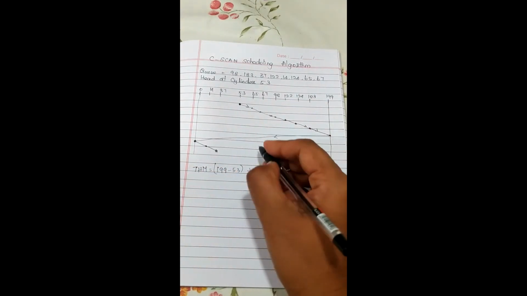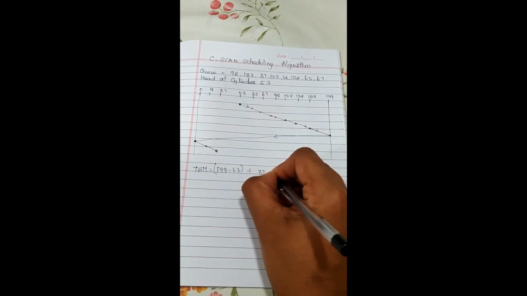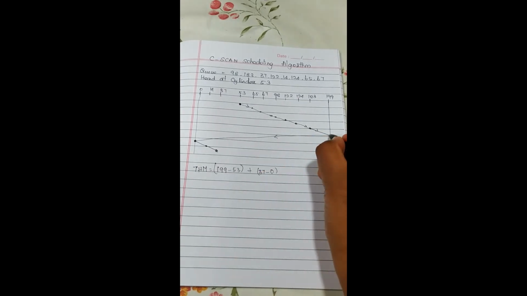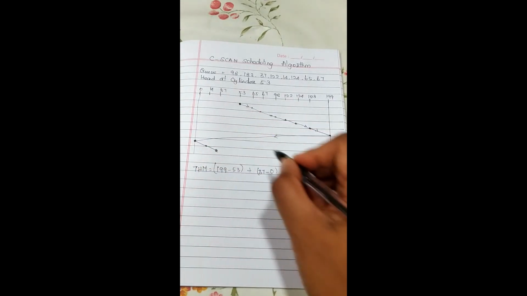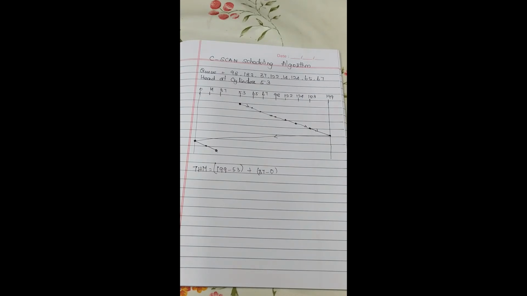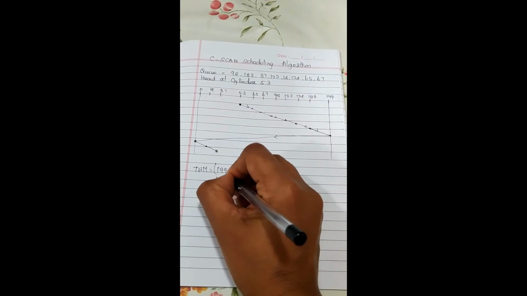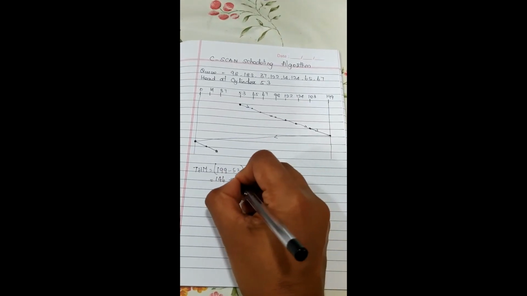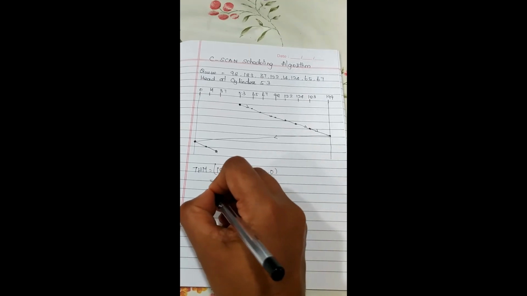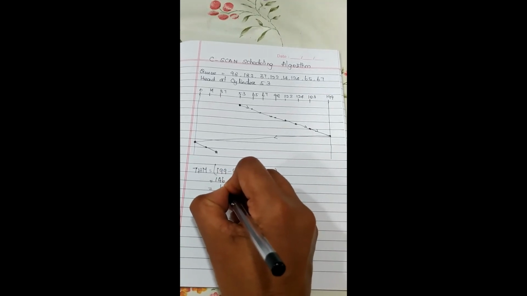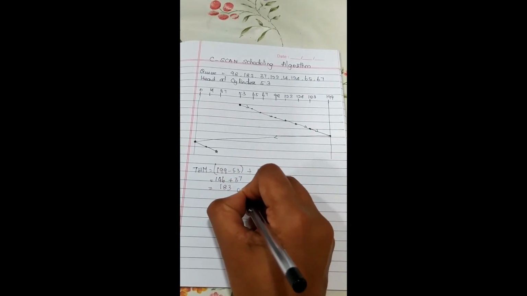And from 0 to 37. So let me write 37 and then 0. This distance is not going to be counted because during the time it's a return trip, no requests are served. So what is the answer? 146 when you subtract this, plus when you subtract this you will get 37. When you add these two you get 183 cylinders.